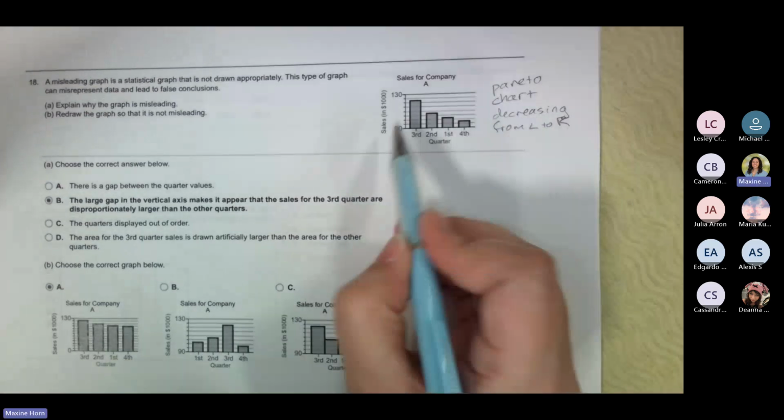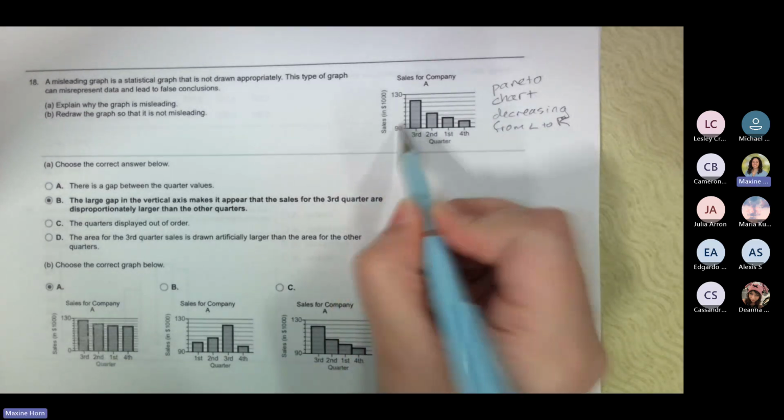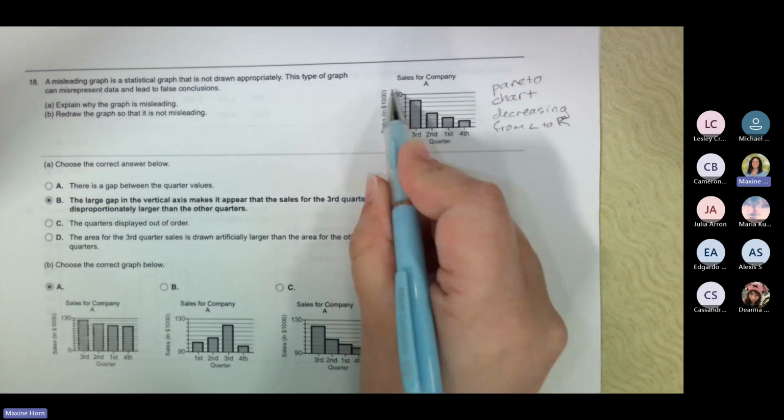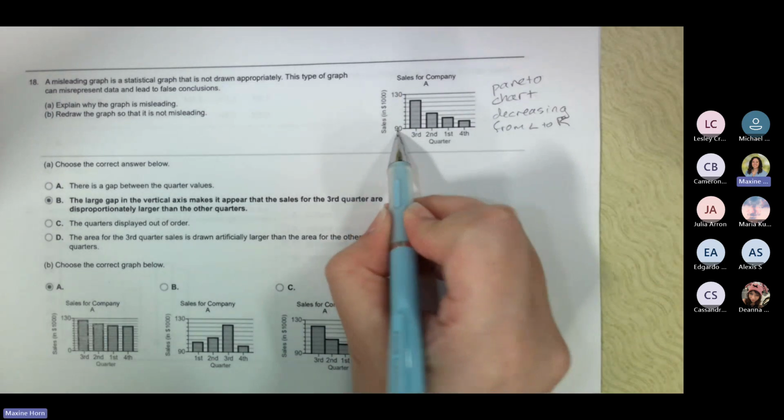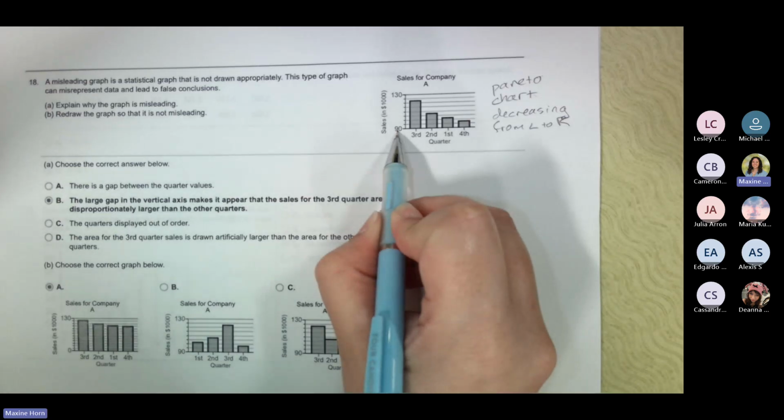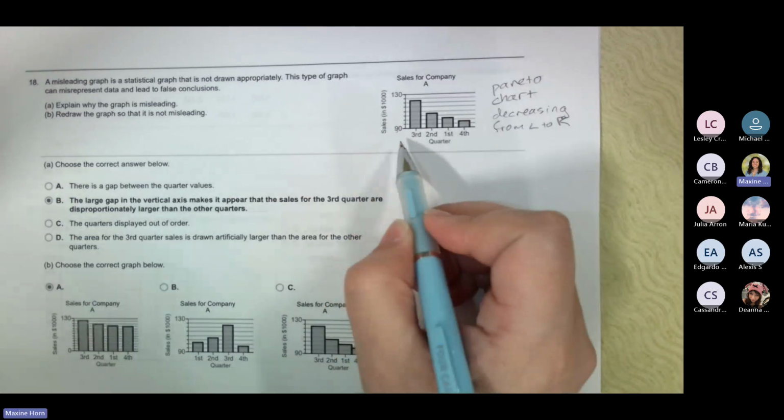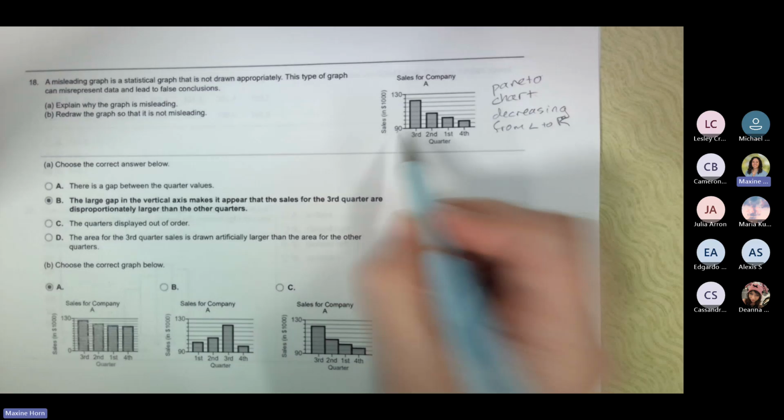So what is misleading about this one? Well, if we take a look at the y-axis, right? This is the x-axis, this is the y-axis. You'll notice that it starts at 90 and then goes to 130. It doesn't start at 0, and it doesn't show that there's been any sort of break.